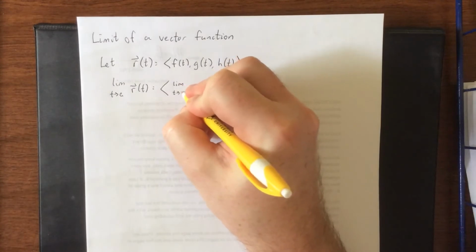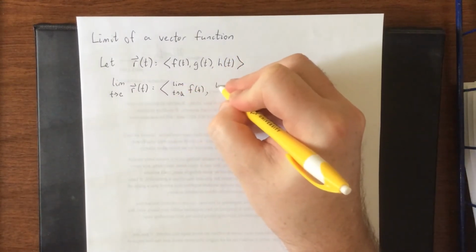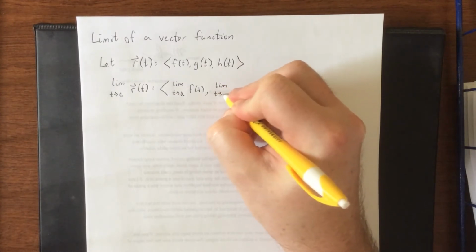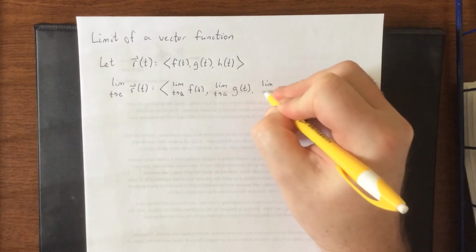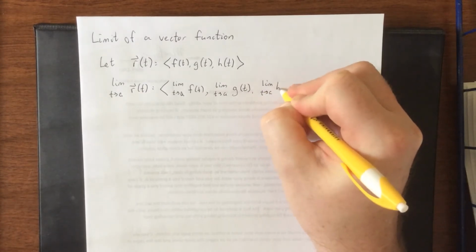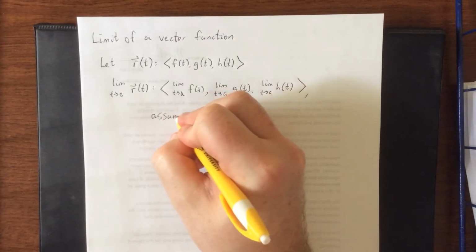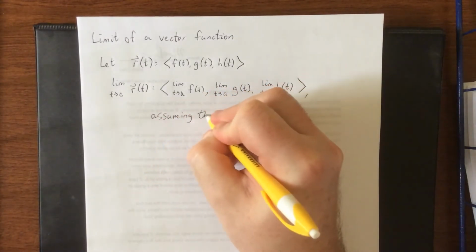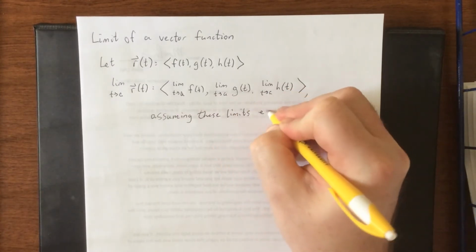So limit as t approaches a for f of t, that'll be the first component. Second component will be the limit as t approaches a of g of t. And finally the limit as t approaches a of h of t for the third component. And this of course assuming these limits exist.